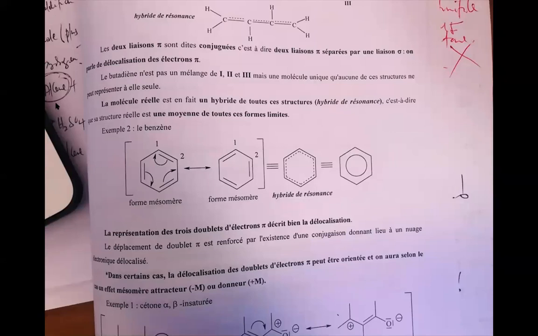So when you have a cyclohexane with only 2 bonds, with only 1 and 2, it's not benzene. Please take note. When you only have this one and this one, it's not benzene. It's a cyclohexane with 2 liaisons. But if you have 3 that go like that, and they alternate, it's going to be called benzene. So professors might use this one, or they might use this one. C'est la même chose. They can also use this one here. C'est la même chose. Is it clear?